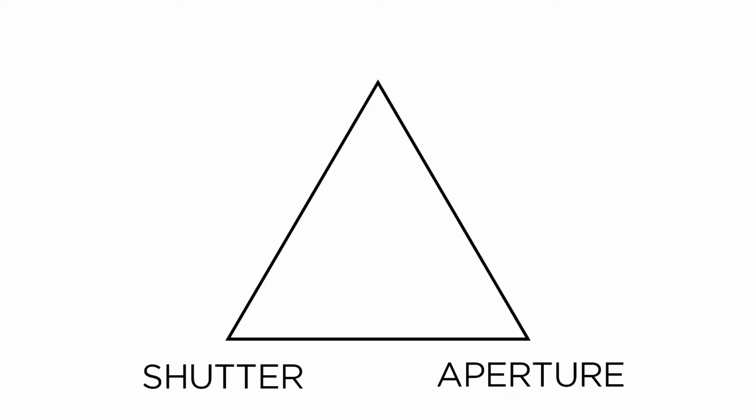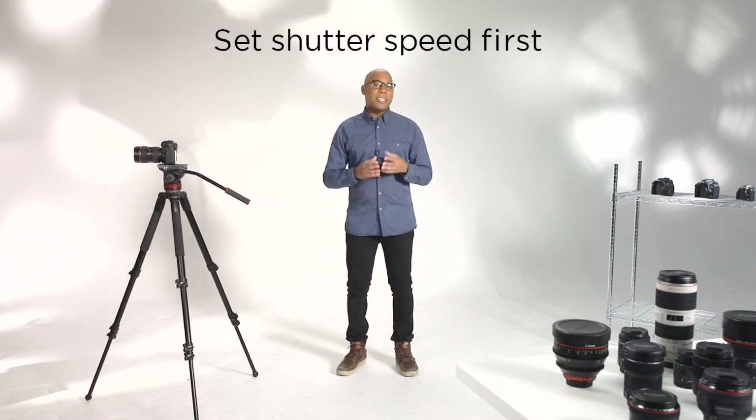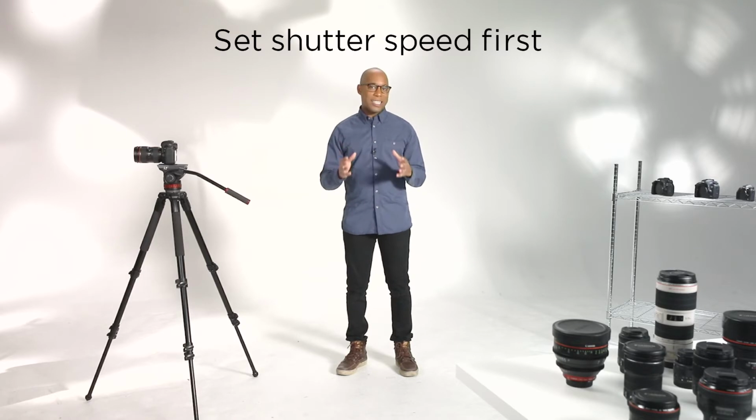Shutter speed, aperture and ISO are the three pillars of photography. This is the same with video. I usually shoot in manual mode, as this gives me the most control over the footage being recorded. Though in principle, I'm thinking in shutter priority as I set my shutter speed first. This is because shutter speed can dramatically change the way motion is depicted.